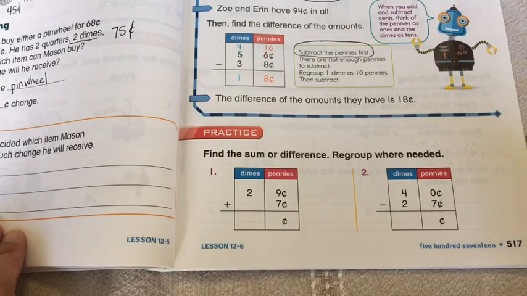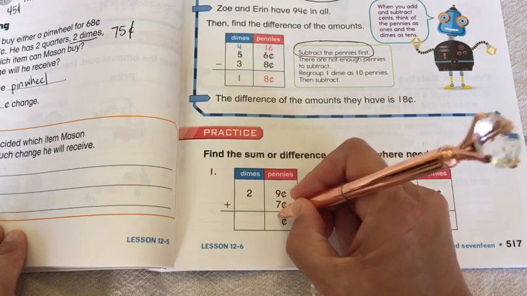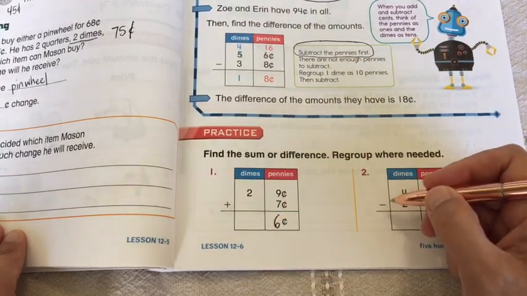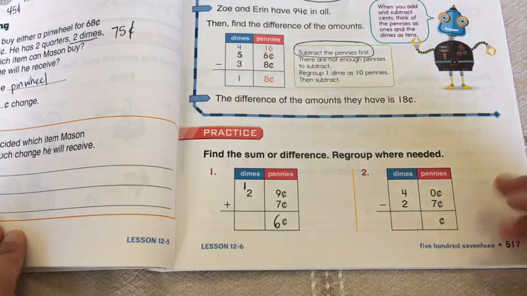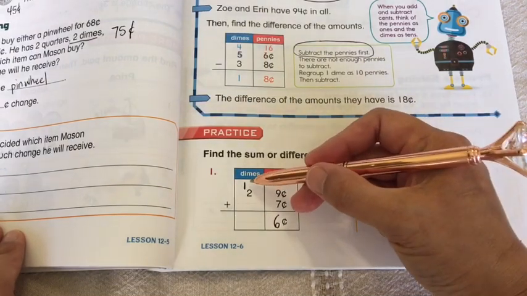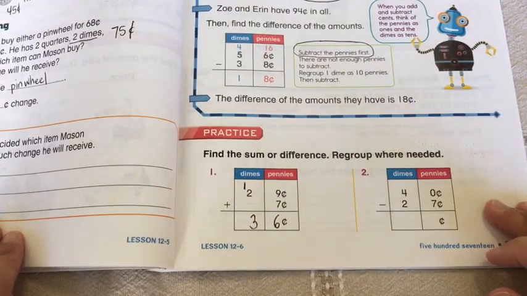9 plus 7. And what did you do with the 6 and the 1? Because it does equal 16. Where did you put everything? Write it down. Hopefully you put the 6 in the pennies and you put the 1 in the dimes column. All right, so then we're going to add dimes next. 1 plus 2 is 3, and we have 36 cents.